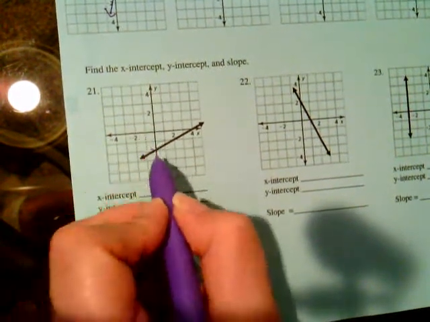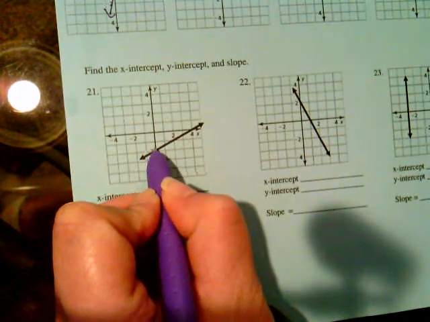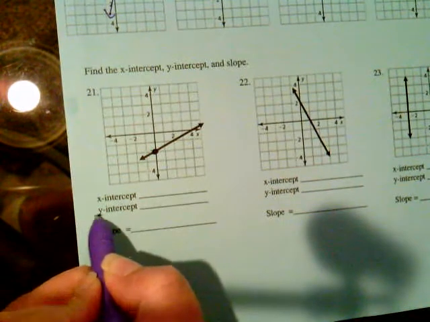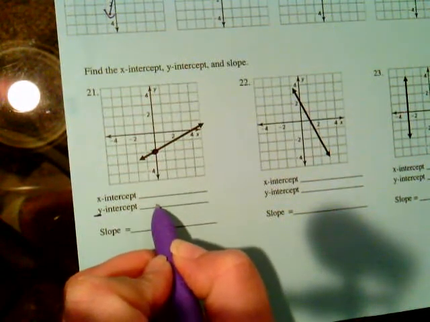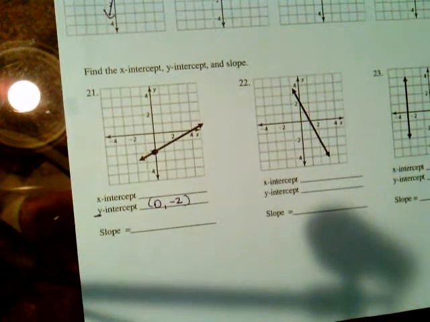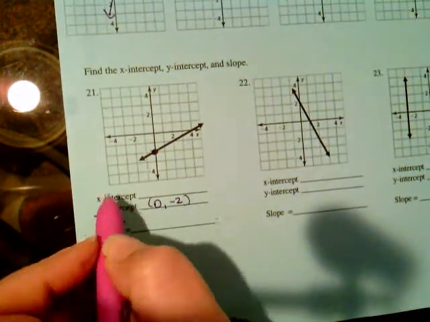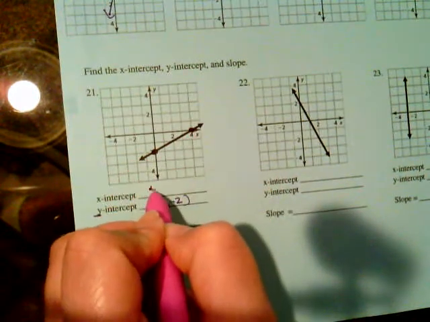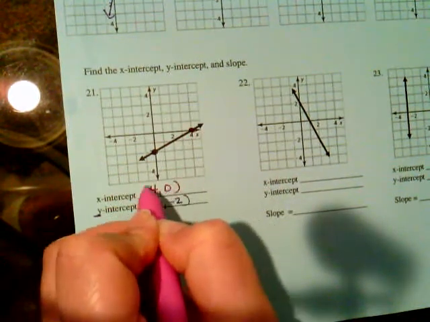Basically you're just looking and telling me, where does this touch the y-axis? It touches the y-axis at (0, -2). Where does it touch the x-axis? It touches the x-axis at (4, 0).